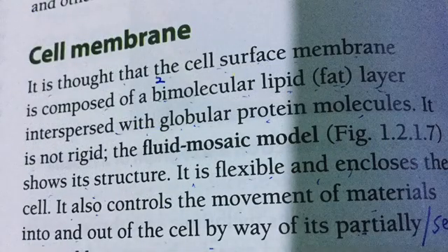The cell membrane. It is thought that the cell surface membrane is composed of a bimolecular lipid fat layer interspersed with globular protein molecules. It is not rigid. The fluid mosaic model shows its structure. It is flexible and encloses the cell. It also controls the movement of materials into and out of the cell by way of its partially or semi-permeable membrane.